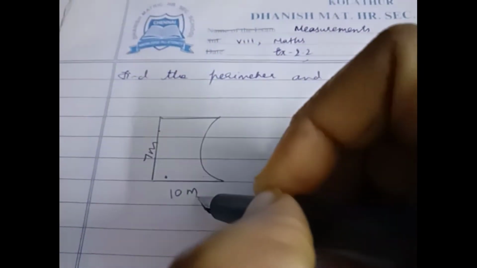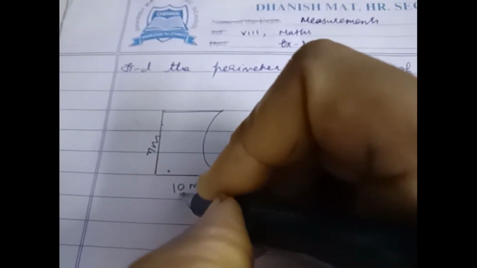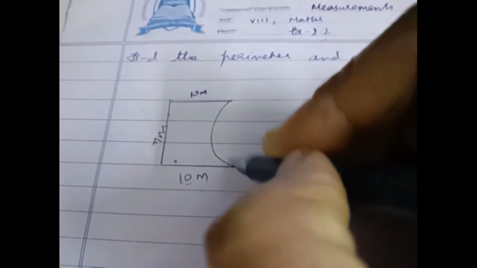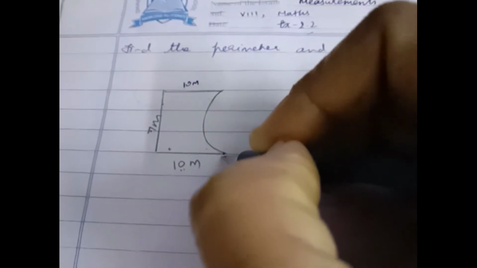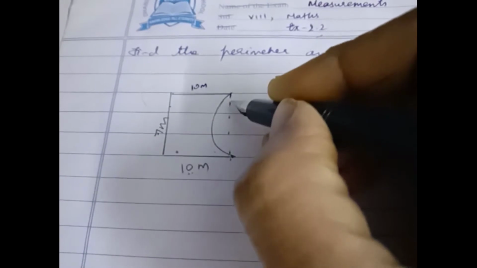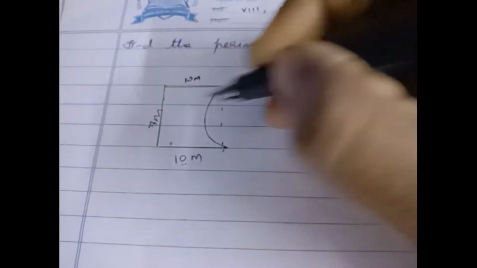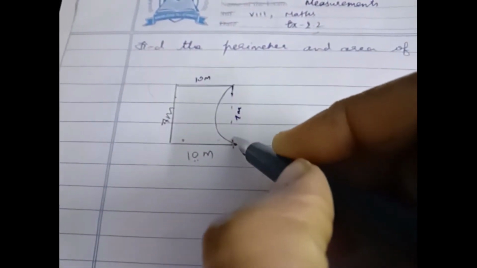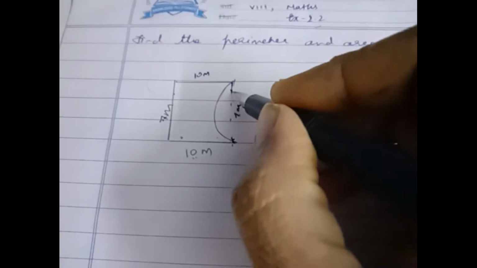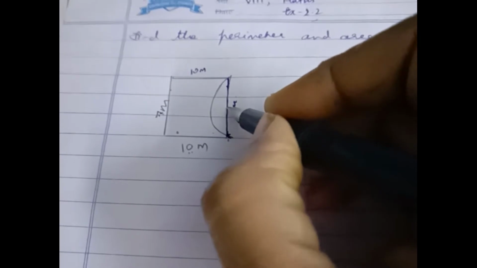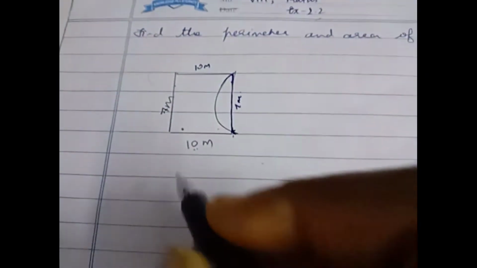Now if you see here, they have given this figure 10 meter and 7 meter. If it is 10 meter here, it means the opposite side is also 10 meter. But here they have given the arc, so you have to find the length of the arc. If you draw a line here, you will get the semicircle. If it is 7 meter here, then here also 7 meter. Here, for the semicircle, they have given the diameter value, so you have to find out the R value to find the length of the arc.